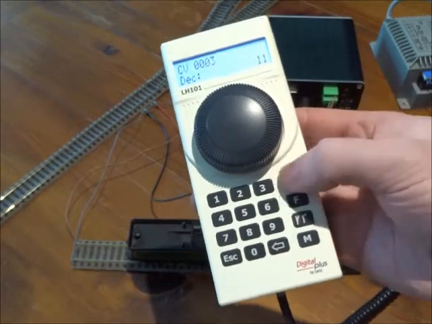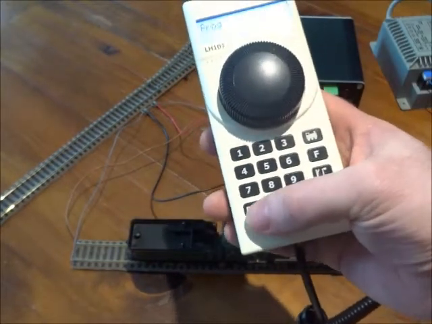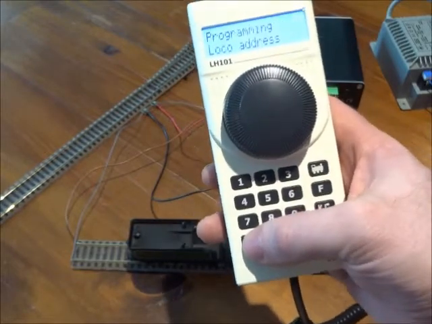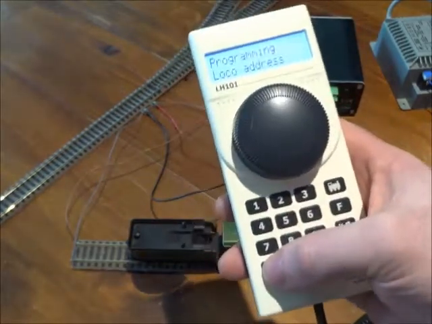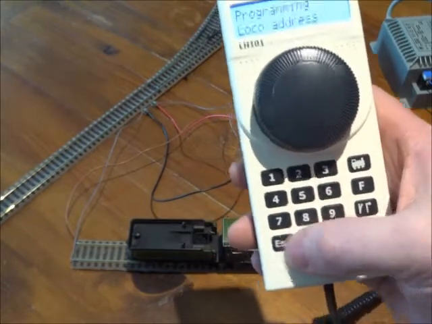If you want to write it, just press loco. If you want to leave it where it is, just escape. As I say, there's so much more detail that you can go into, but it's more of an academic exercise than anything else.